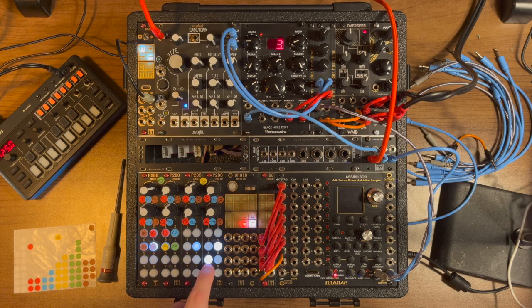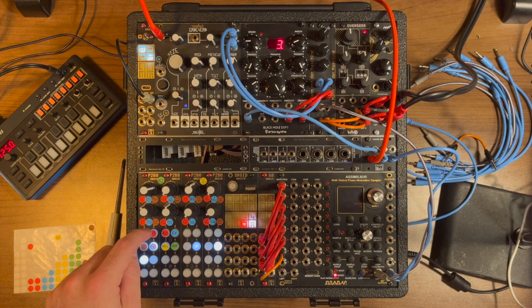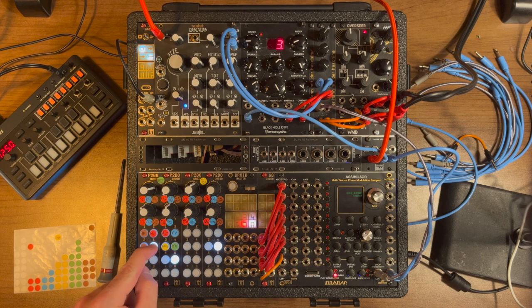You can click around, it's not going to change. Also, this might change in the future because I'm still deciding what's most useful here, but currently if you click around, nothing happens. If you long press, it saves whatever you have to that preset, and to load one, you hold the project mode button and then click your next preset.